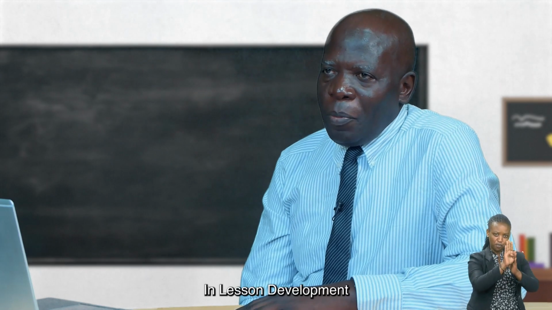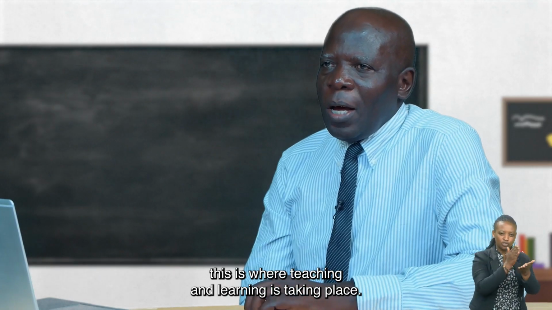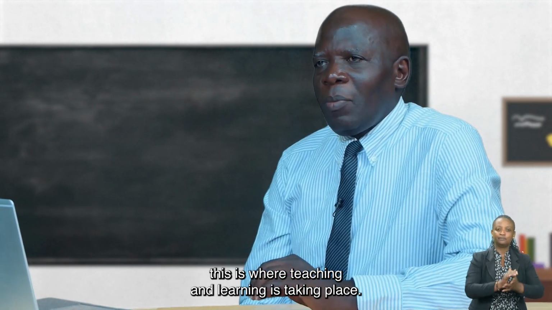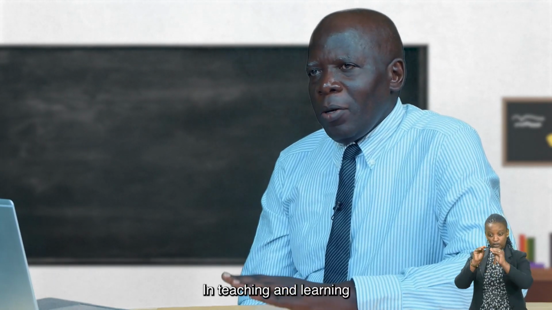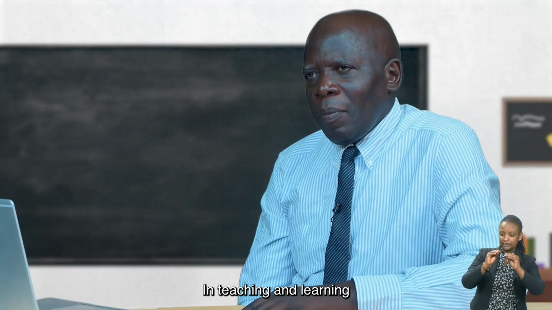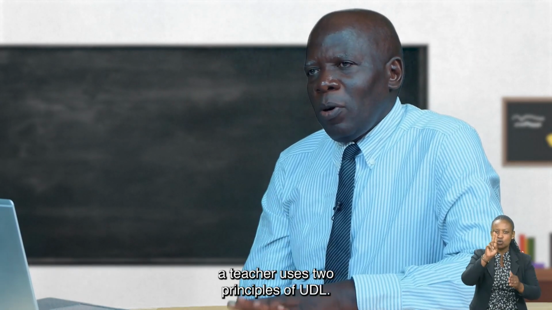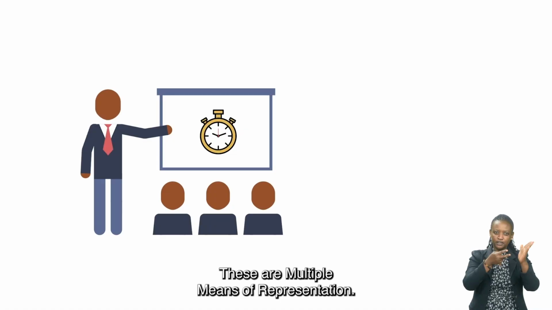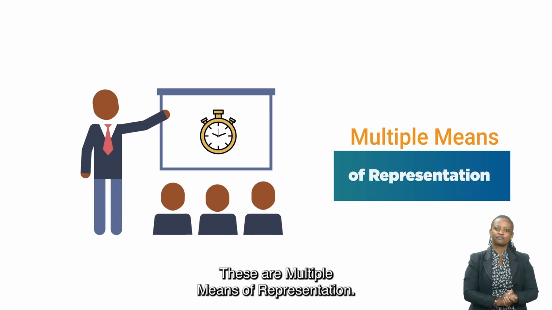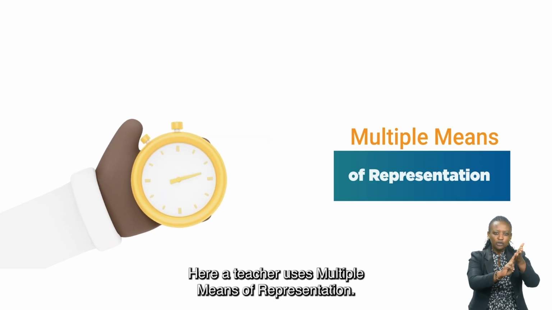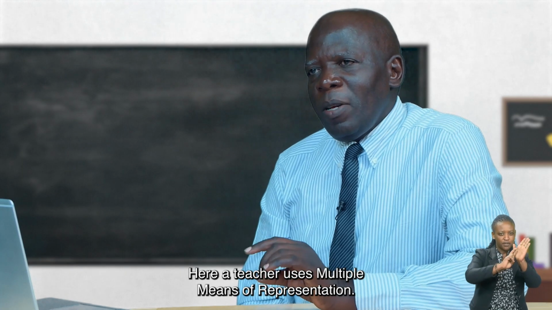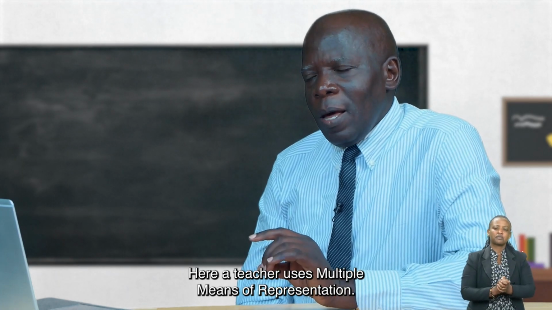Lesson development. In the lesson development, this is where the real teaching and the real learning is taking place. In the real teaching and real learning, a teacher uses the two principles of UDL. These are the multiple means of representation. Here, a teacher uses multiple means of representation.